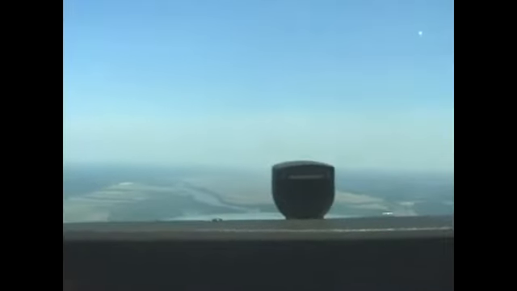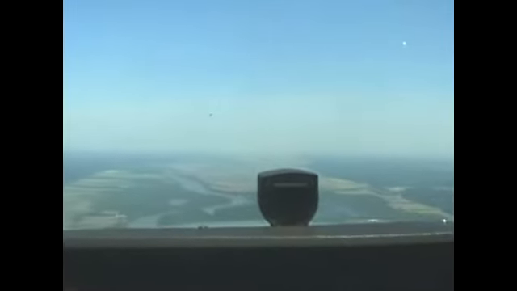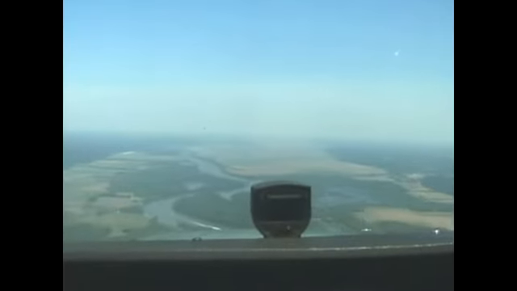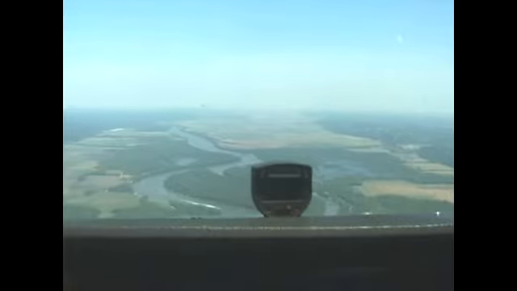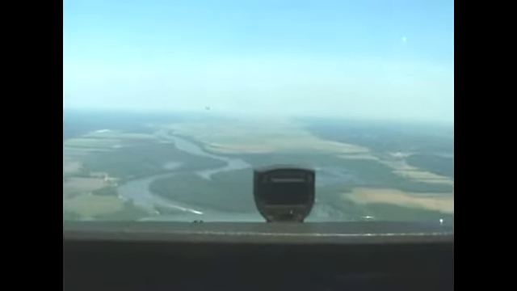stall. First thing we're going to do is reduce the throttle again, down to about 1500 RPMs. We're going to let the nose fall, let the pitch attitude decrease, so that we're in a descent. Now we're descending at about 500 foot per minute.